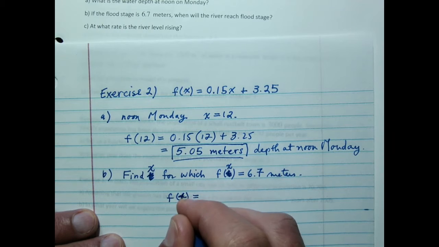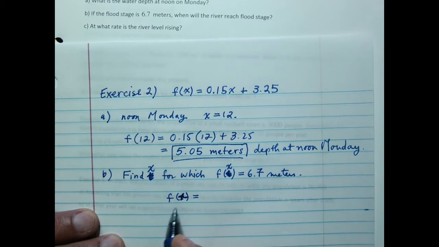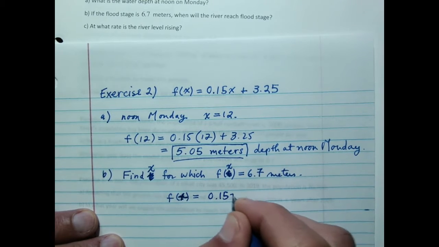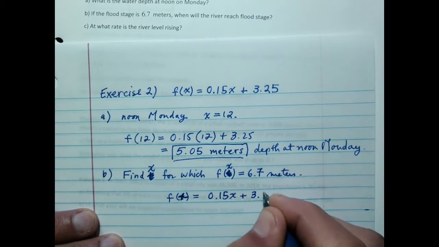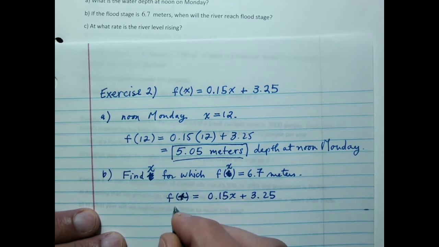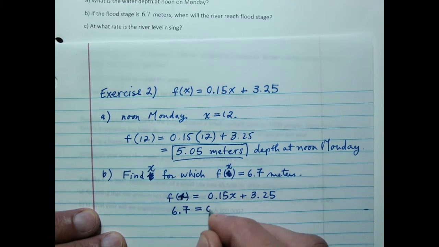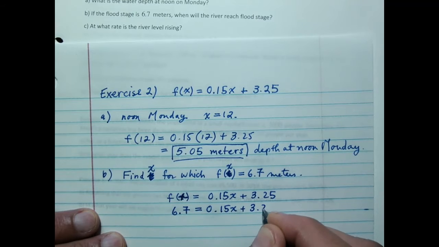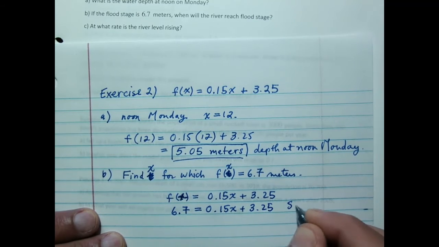So I'm going to take my f of x expression for the function, which is 0.15x plus 3.25, and I want to set the expression equal to 6.7. So 6.7 equals 0.15x plus 3.25, and solve for x.